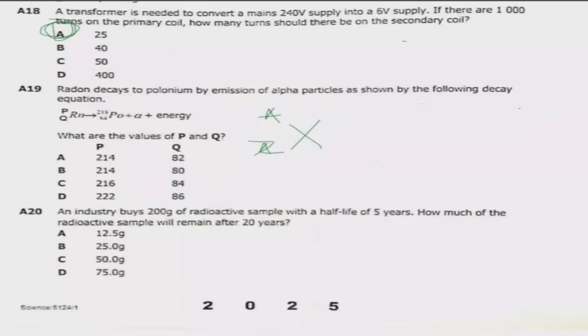When we have these, you should understand that the mass number when decay is taking place reduces by 4, and the atomic number reduces by 2. Now we just have to add these numbers we have gotten to the numbers that are given here. We have 218 as the mass number, so we add 4 to it and the mass number will be 222, and then we add 2 to 84, it will be 86.